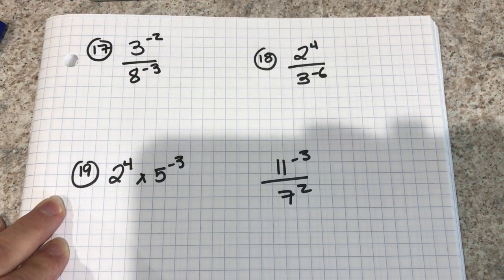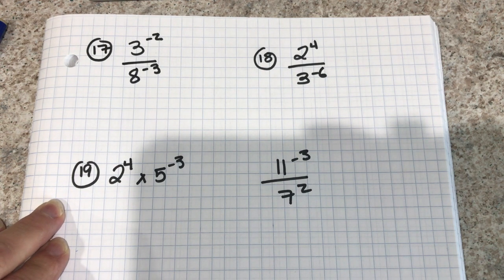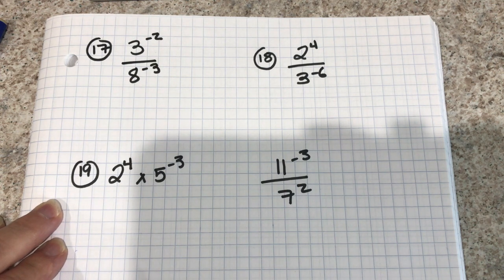Problem 17 asks you to rewrite the expressions without negatives. So what I want you to do is press pause, solve number 17, and then press play to check your work. Then move on to the next problem. Again, pressing pause, solving the problem, and then pressing play to check your work. Go ahead and do number 17 now.